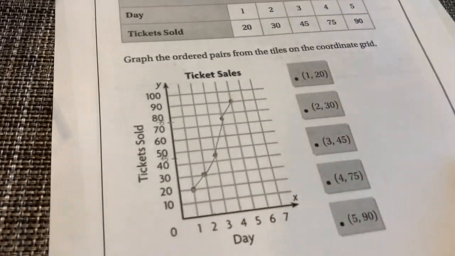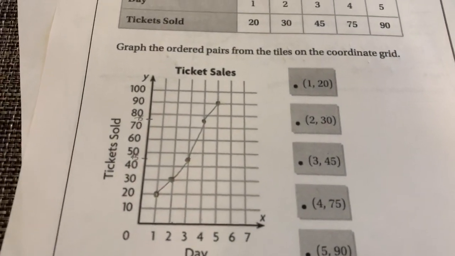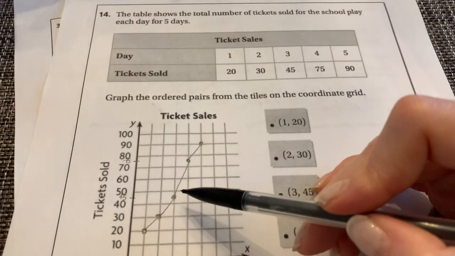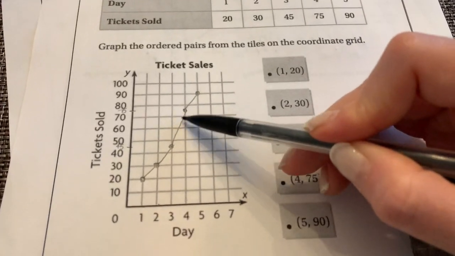And if you were asked where there was the greatest increase, remember it would be where this line is the steepest. So that would be between day 3 and 4.